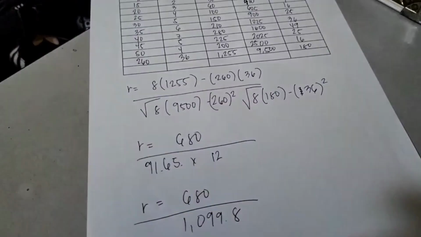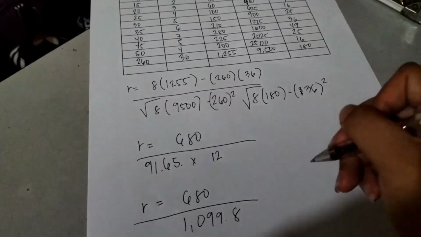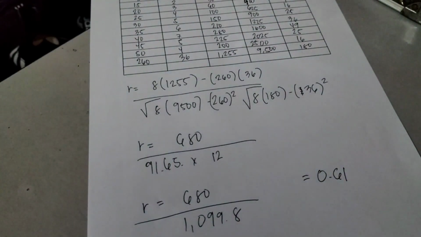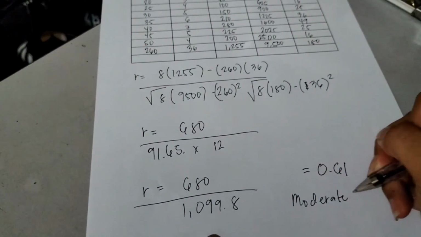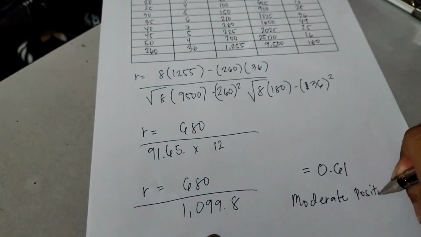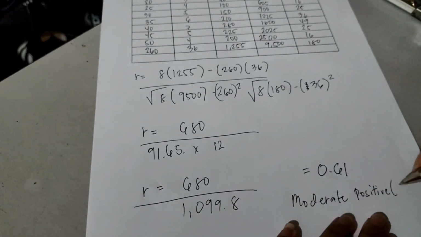So, 680 divided by 1099.8 equals 0.61. So, siya ay moderate positive correlation.